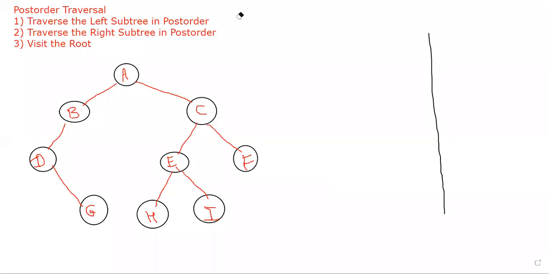Okay, so let us move to the next traversal, that is the post order traversal. What we are doing in a post order traversal is we traverse the left subtree first, similar to an in-order traversal. And now, in place of visiting the root, we first finish with the right subtree, and at the end we visit the root. Okay, so take the same example here.